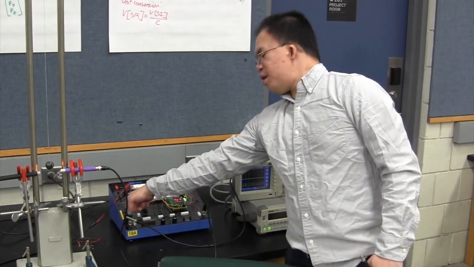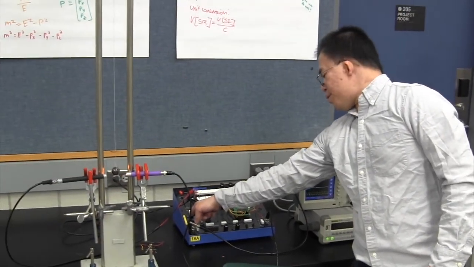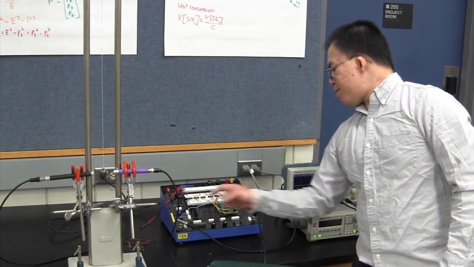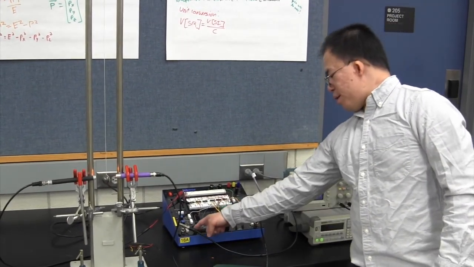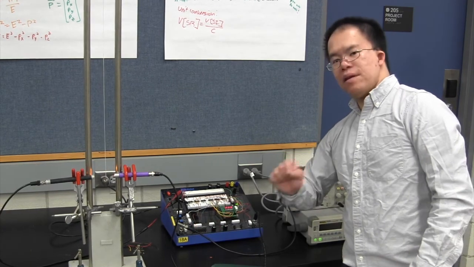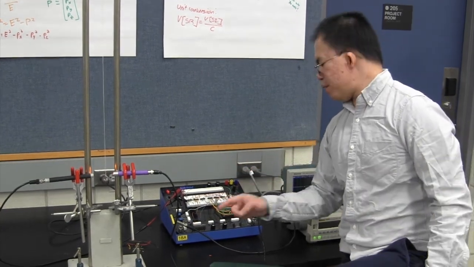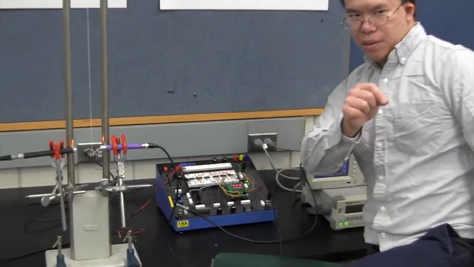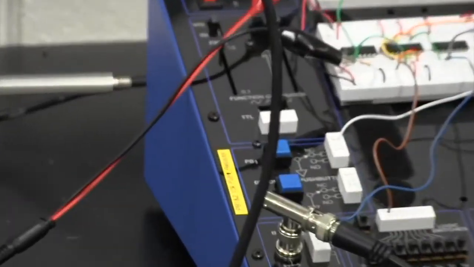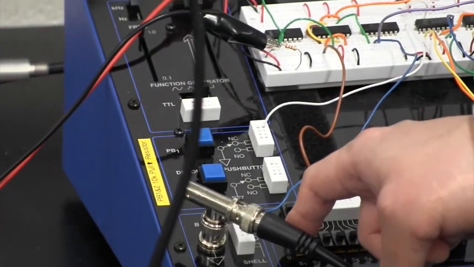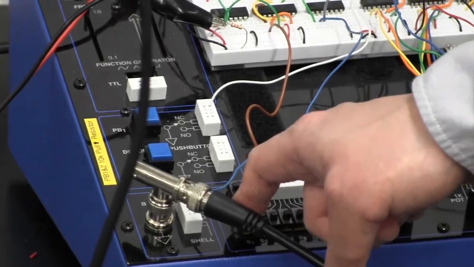I'll clear my counter now. Now it's 0, 0, 0. My switch S1 is back low, and just in case you can't quite see what I'm doing, I'm setting this high, letting the pendulum swing through one complete period, and then switching this back low to stop the counting.